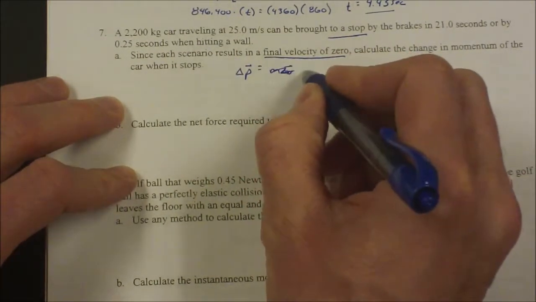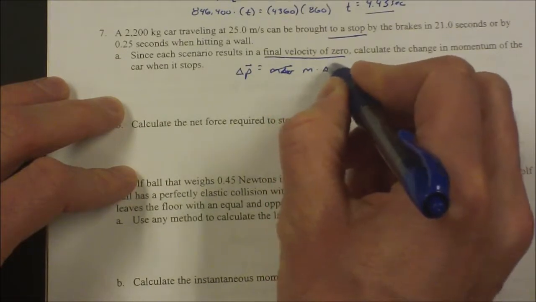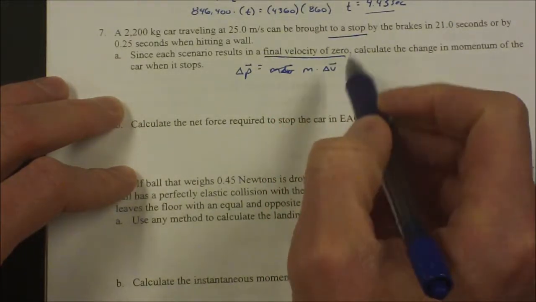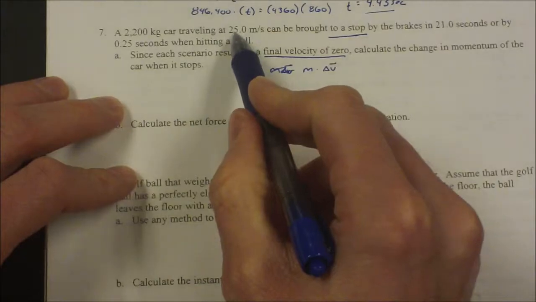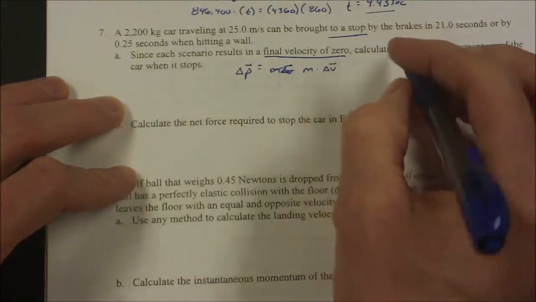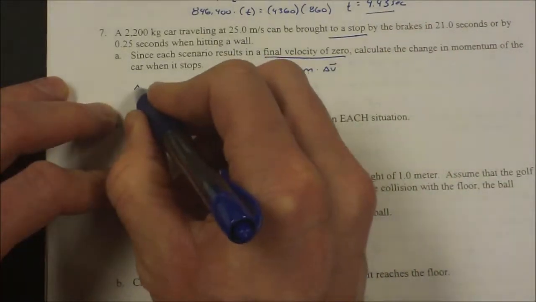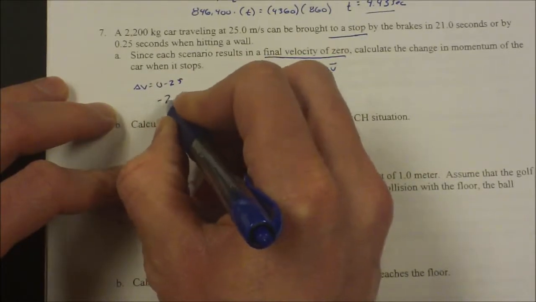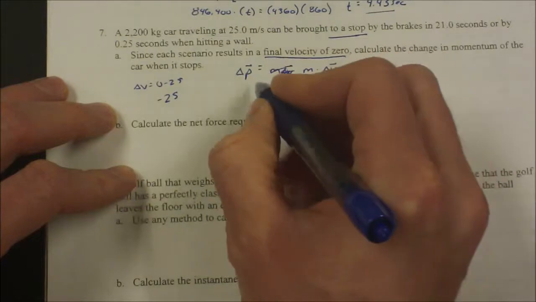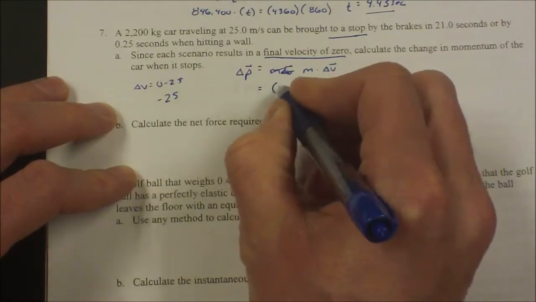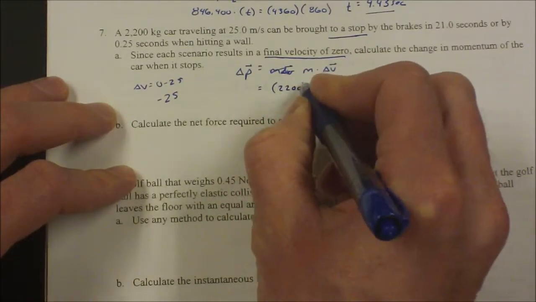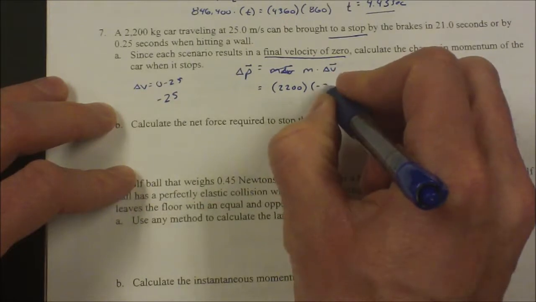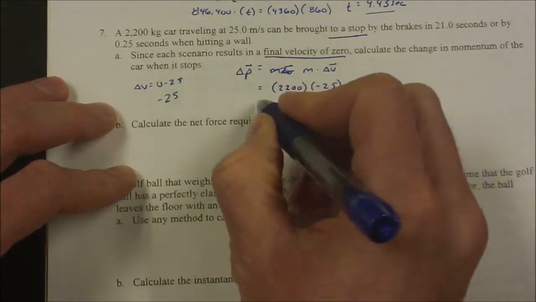Let's rewrite that there: m times delta v. Since I'm going from 25 down to 0, my change in velocity will be 0 minus 25, for negative 25. So to figure out my change, the mass of the car is given as 2,200. My change in velocity is negative 25.